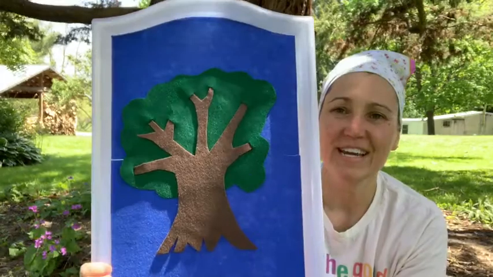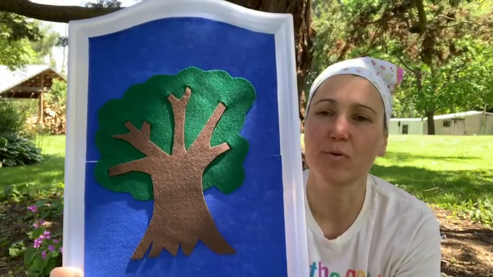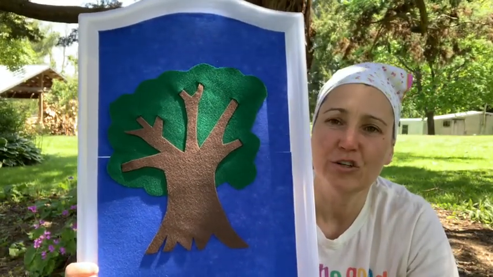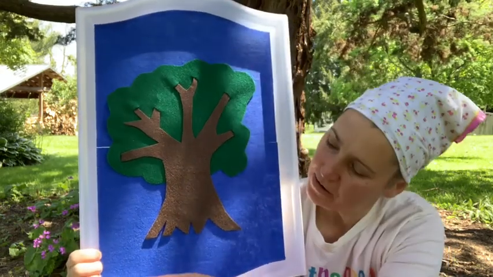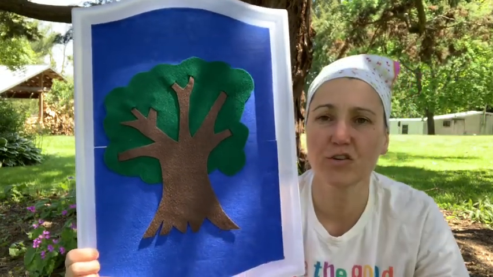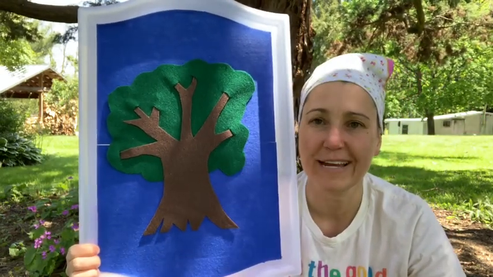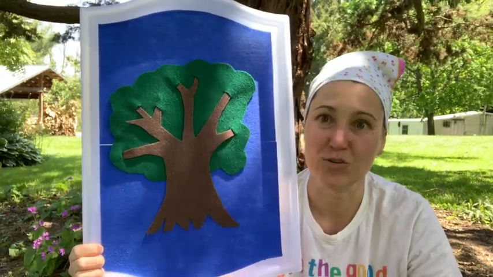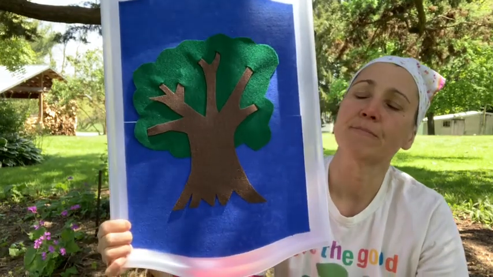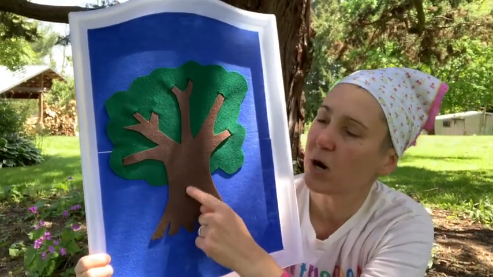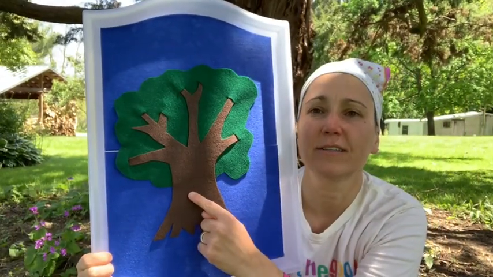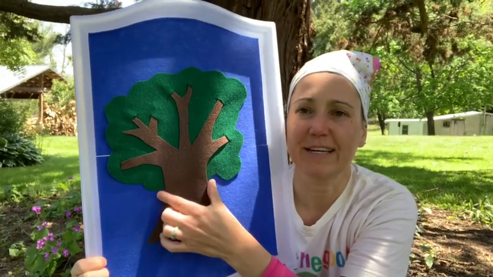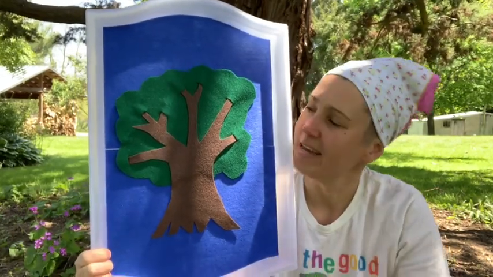Hi friends, here I have a tree on my flannel board. Do you know the parts of a tree? Down here are the tree's roots. They go into the ground and they slurp up water. The tree needs water to drink. And this part is the trunk of the tree.